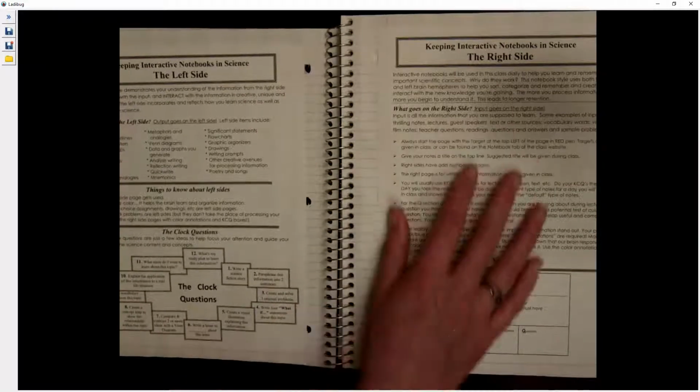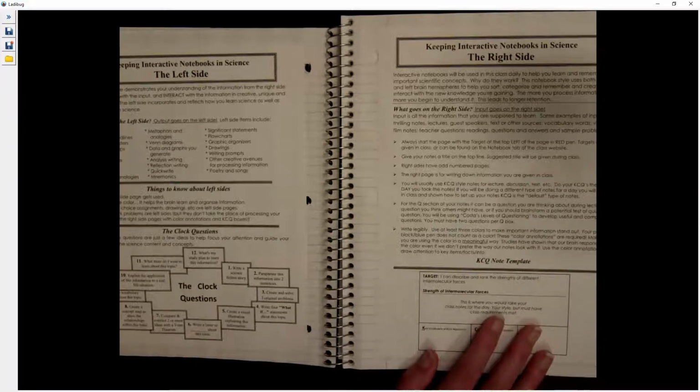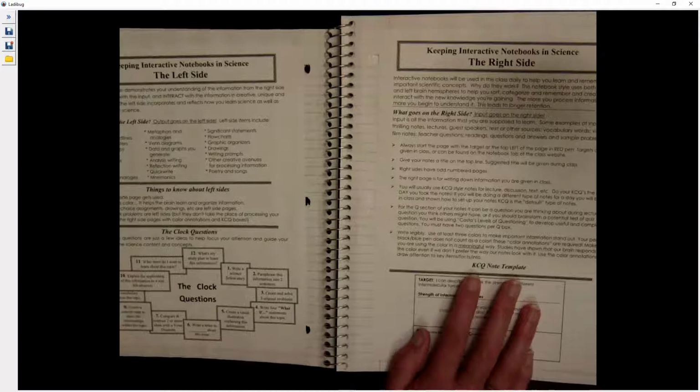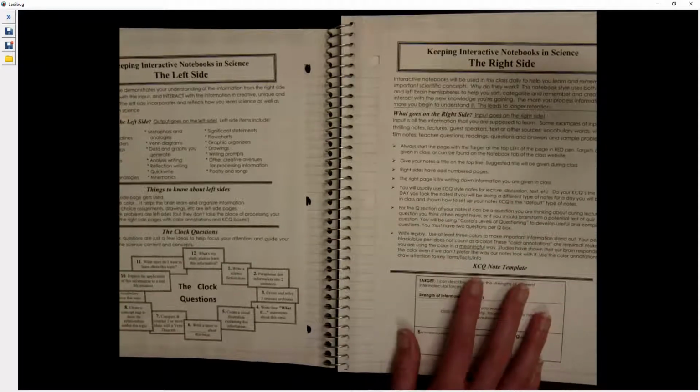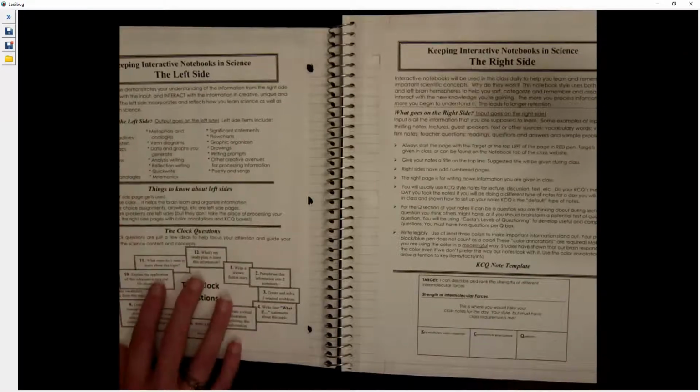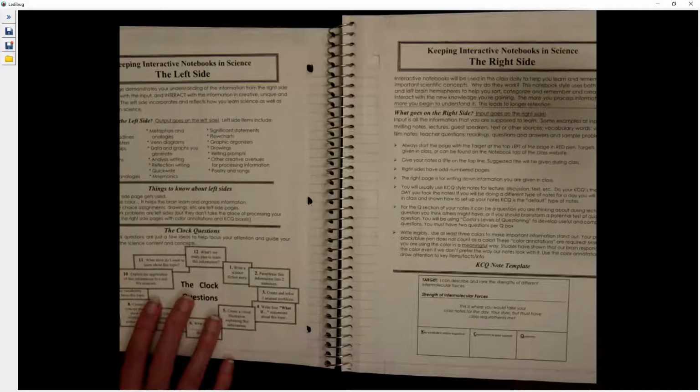So we take all of our notes on the right-hand side. This is where we're going to learn all our information. We're going to take notes in a special way. We're going to really interact with our notes while we're taking them. The left side is where we practice. This is where we process what we learn.